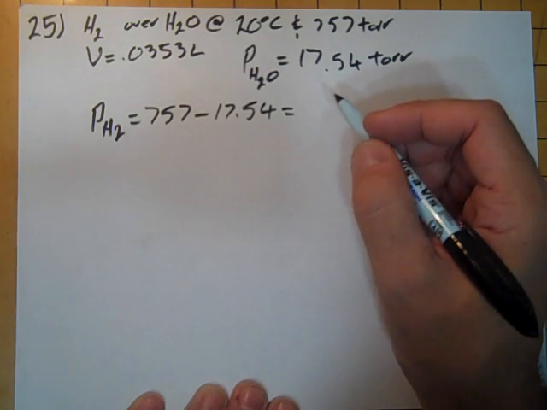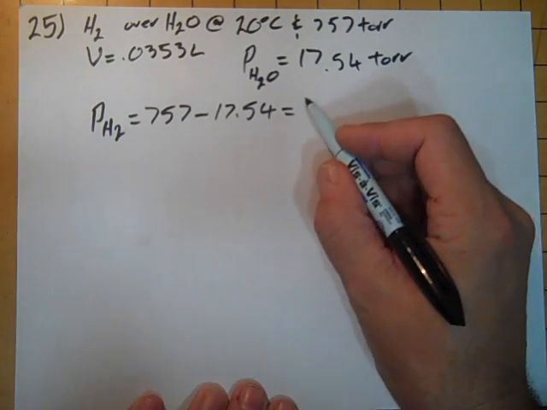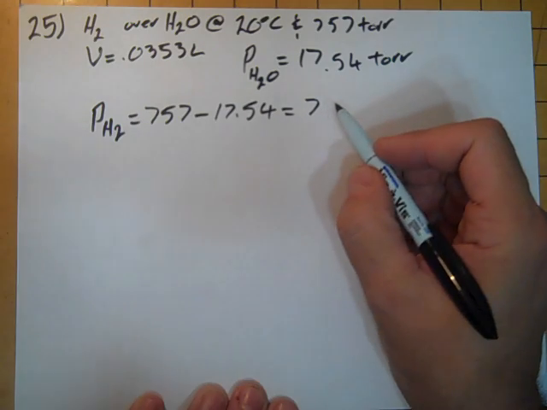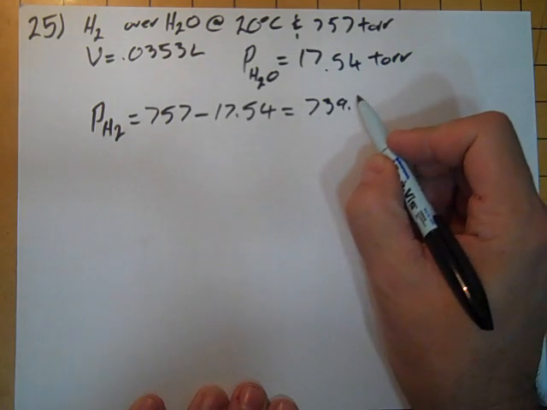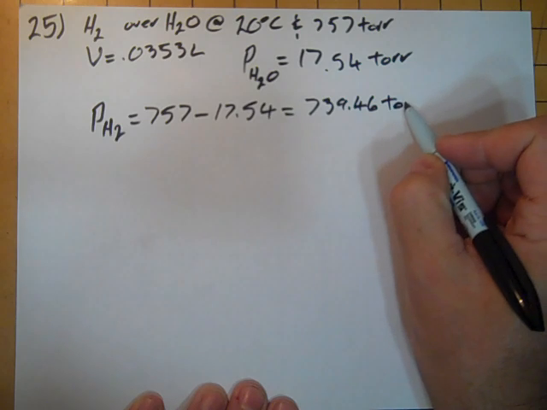So my pressure for just the dry hydrogen gas is 739.46 torr.